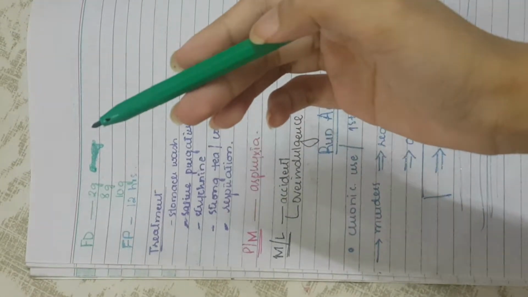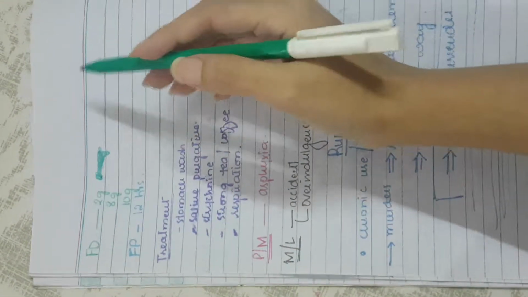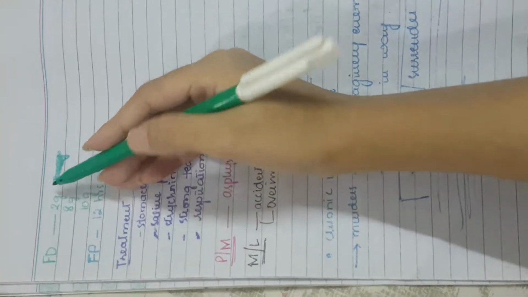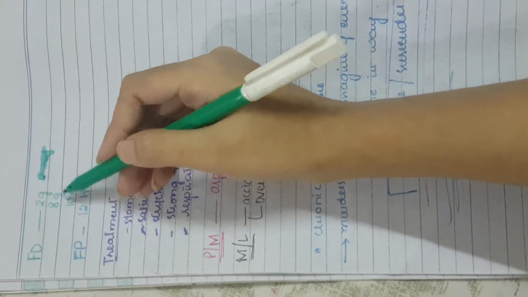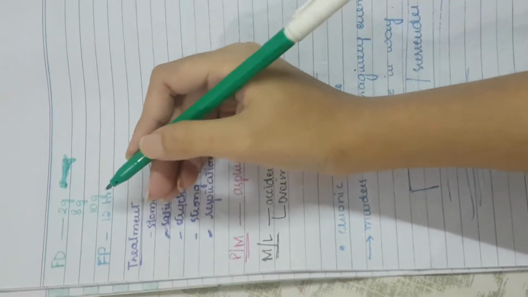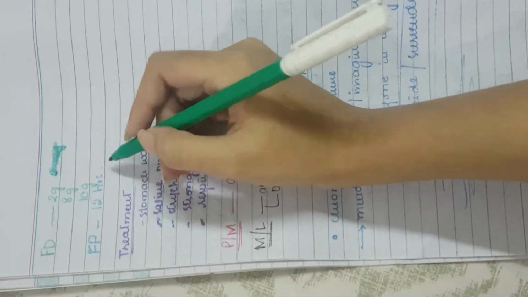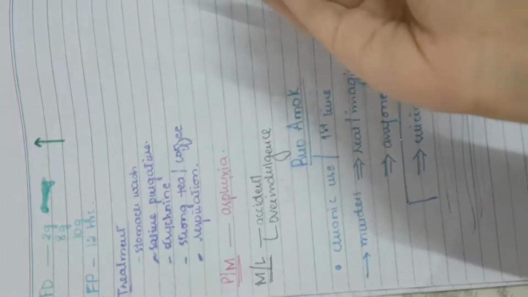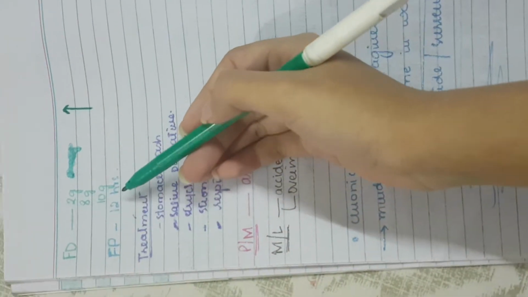The fatal dose for cannabis is 2 grams for churs, 8 grams for ganja, and about 10 grams for bhang. The most potent will have the least dose. The fatal period is about 12 hours.